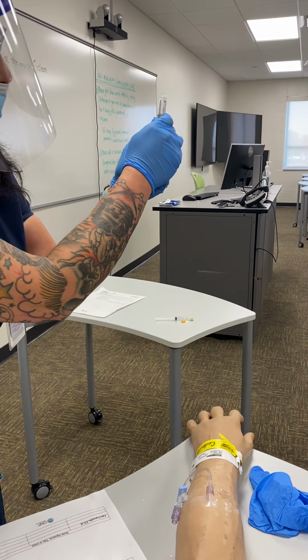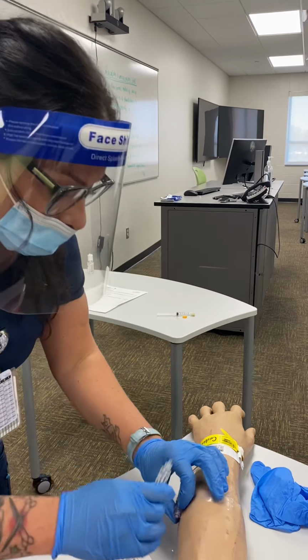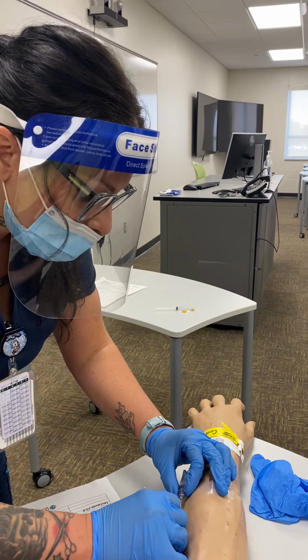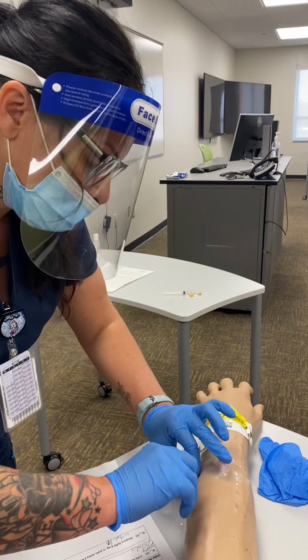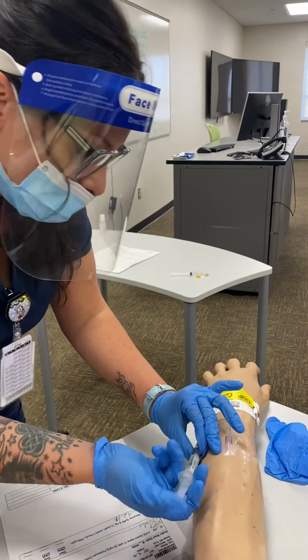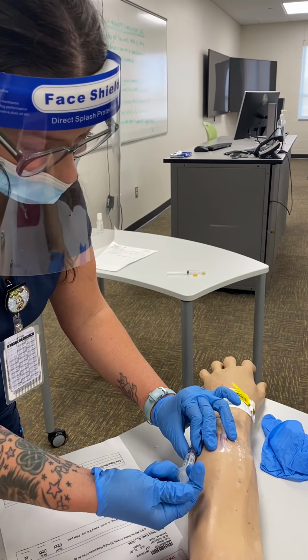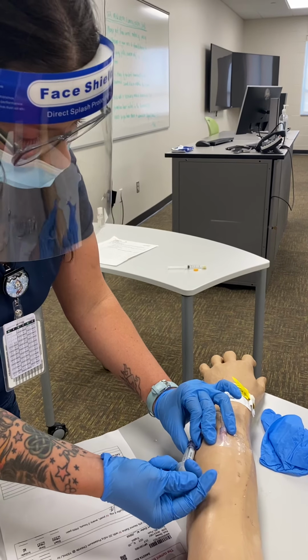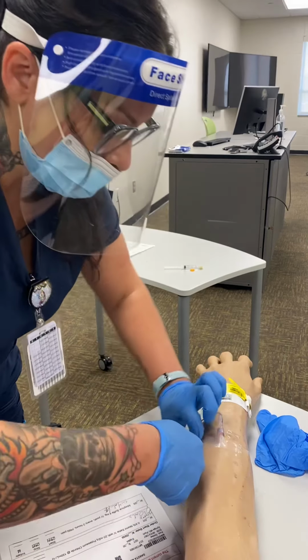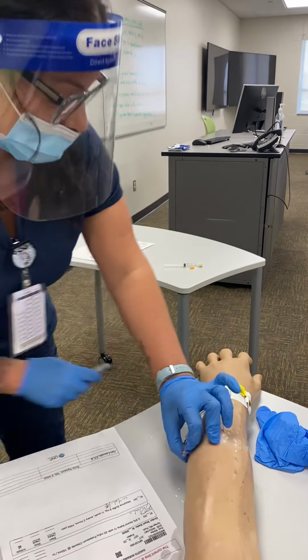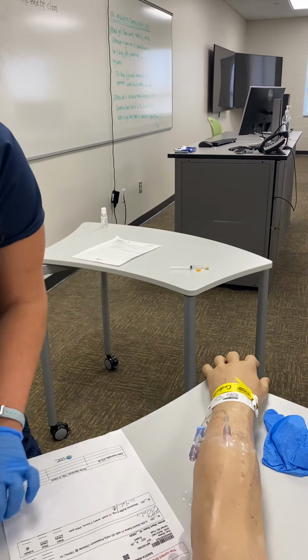Cool. You already know it's patent, so we're just going to go and push gently. Okay. All right.